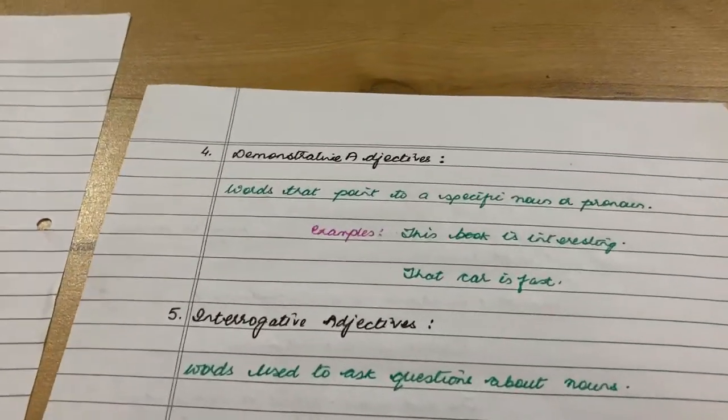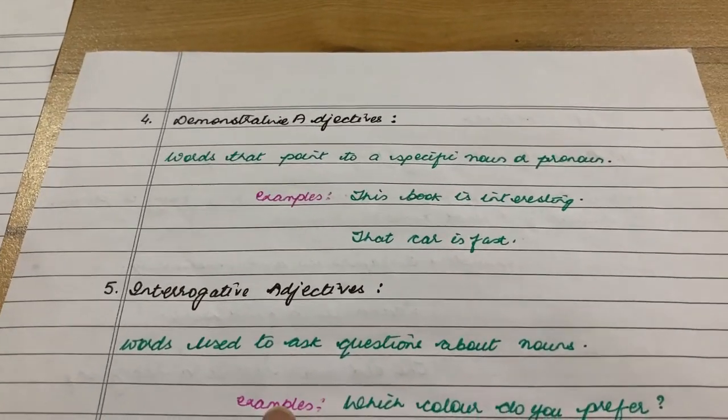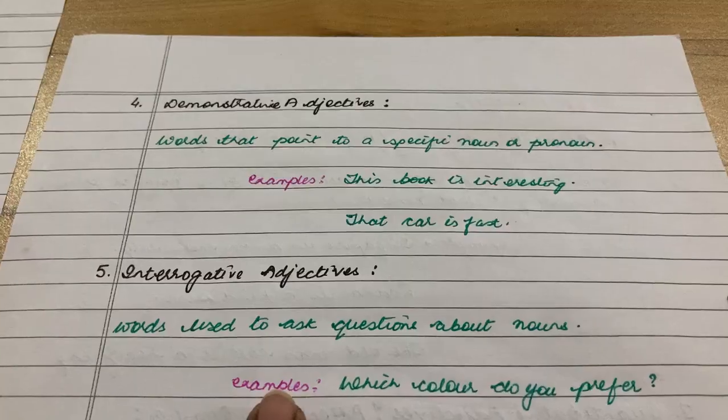The next is demonstrative adjective. So what is a demonstrative adjective?